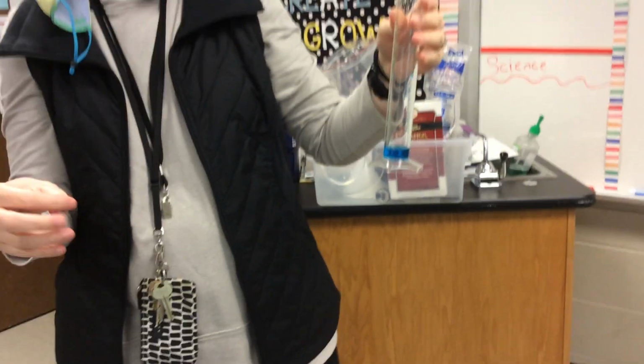Okay, think about what's in beaker F. Who can remind us in the classroom, what did we pour into beaker F? Is it going to be salt water from beaker A? So is it salt water or fresh water? Salt water. It's going to be salt water.